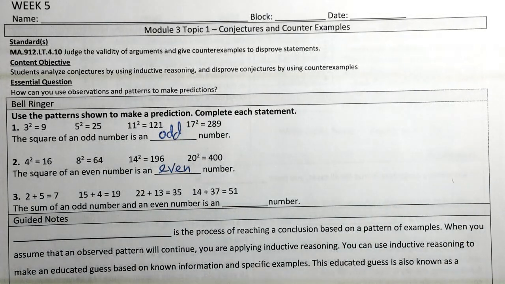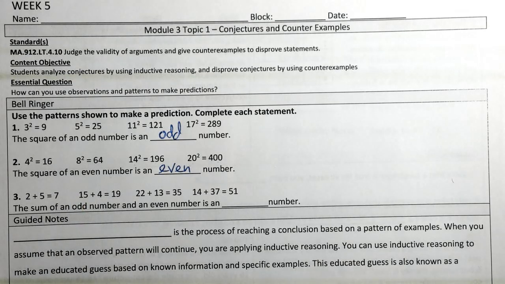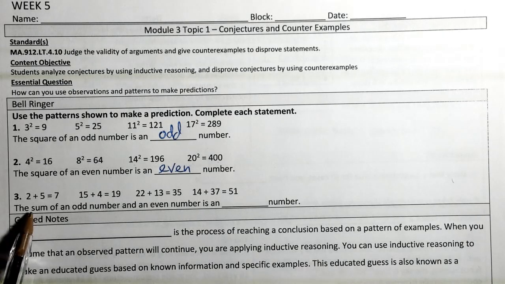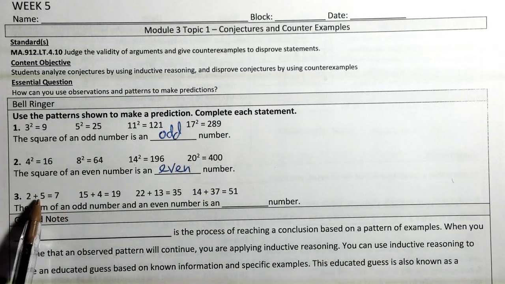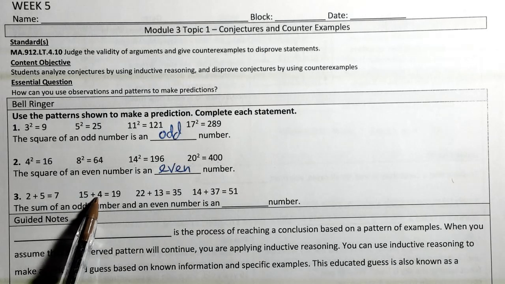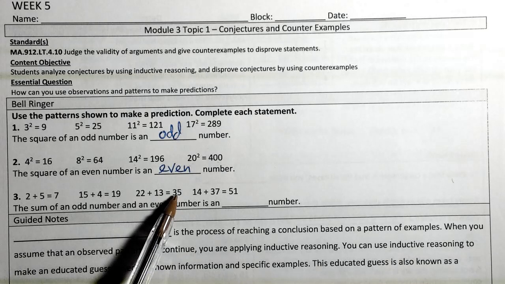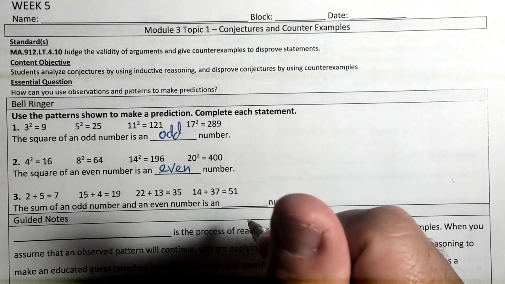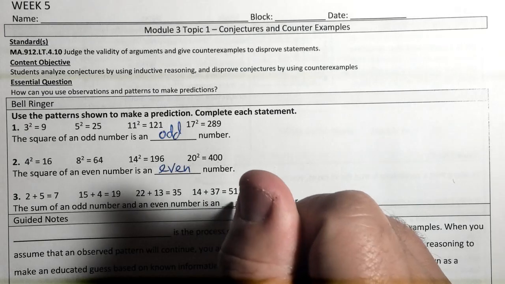And then number 3 here, we got 2 plus 5 is 7, 15 plus 4 is 19, 22 plus 13 is 35, and 14 plus 37 is 51. The sum of an odd number and an even number, so odd, even is odd, odd, even, odd, even, odd, odd. So it looks like the sum of an odd and an even number is also an odd number.